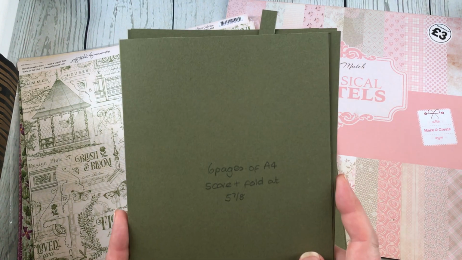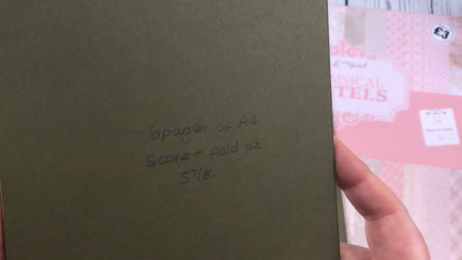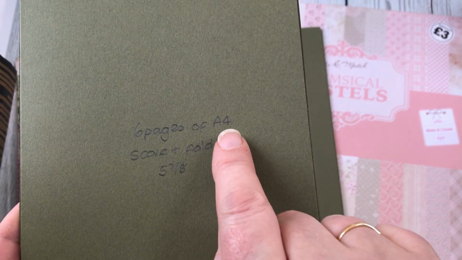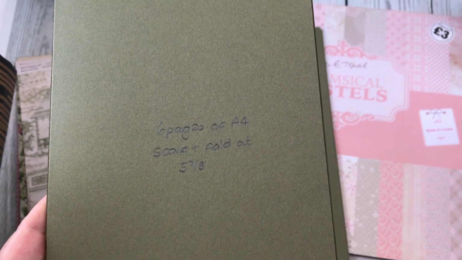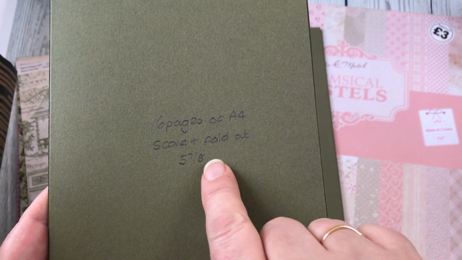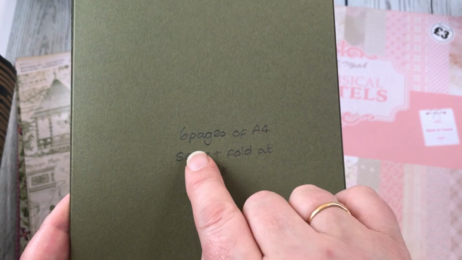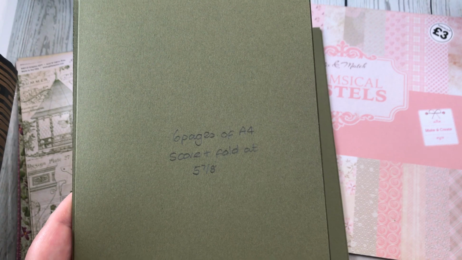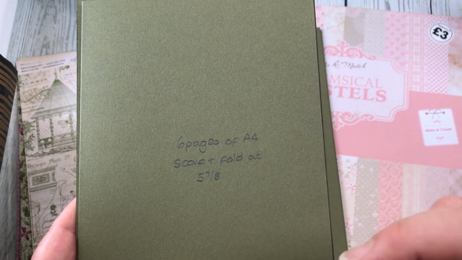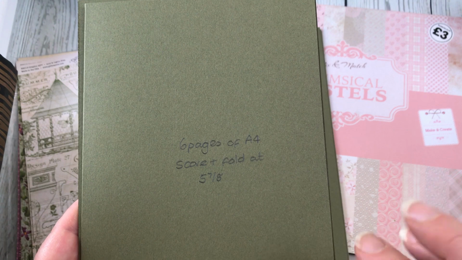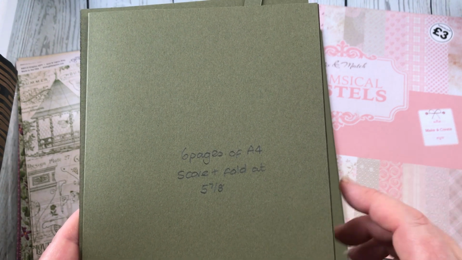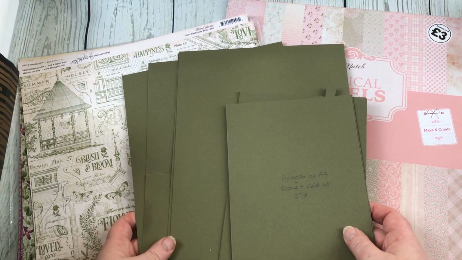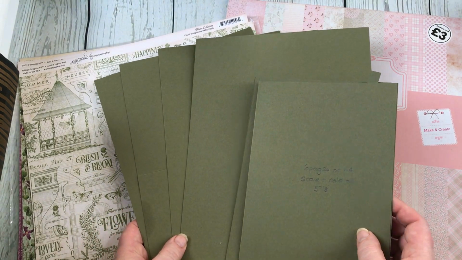We're going to need 6 pages. Can you see that? Sorry, I've got the blind down because it's a bit bright outside. So you need 6 pages of A4 card, and we're going to score and fold it. But we need 6 pages of A4. So if you're American, you're going to need 6 pages of letter size card. And again, if you can get the 300 GSM, that's great. If you've got a slightly thinner card, then that's also fine. But you're definitely going to need a minimum of 6 for the actual pages.